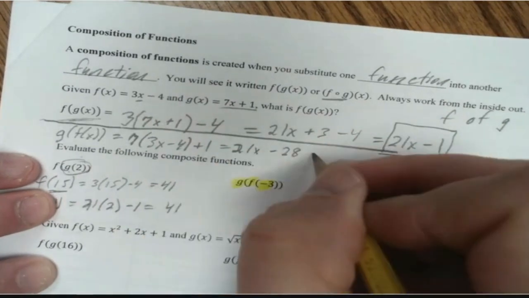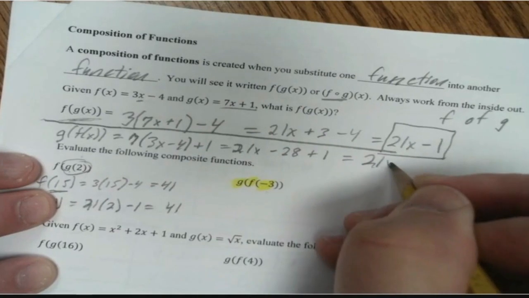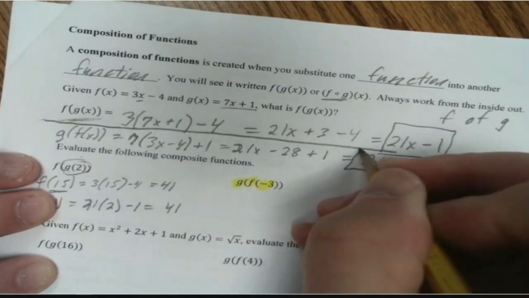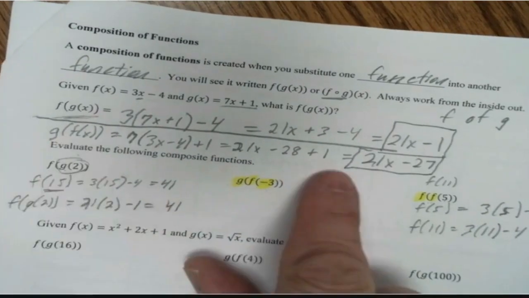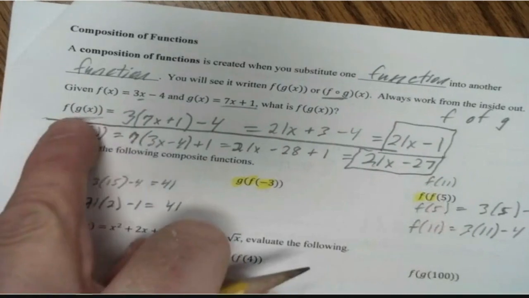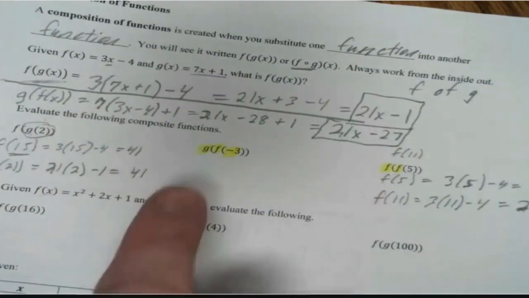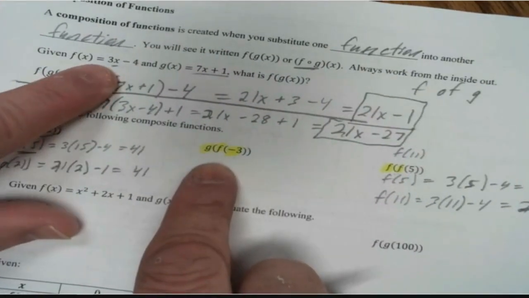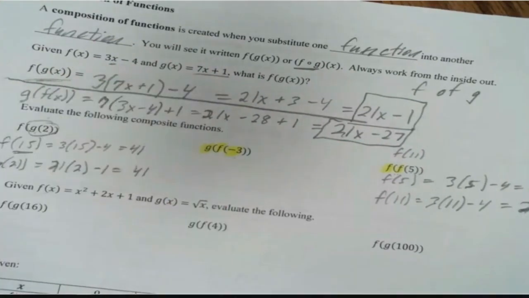And then we got the plus 1. So this is 21x minus 27. So g of f of x is 21x minus 27, where f of g of x is 21x minus 1. So you would need to use this one for this, or substitute negative 3 in, and then whatever the answer is, substitute into g of x.